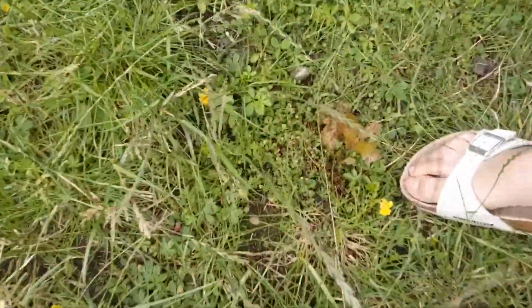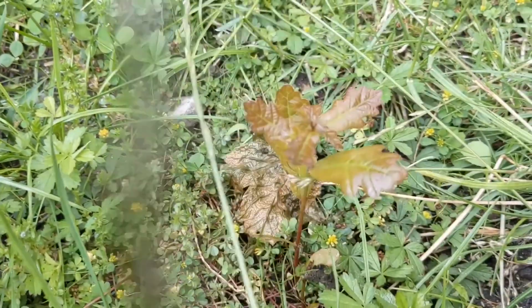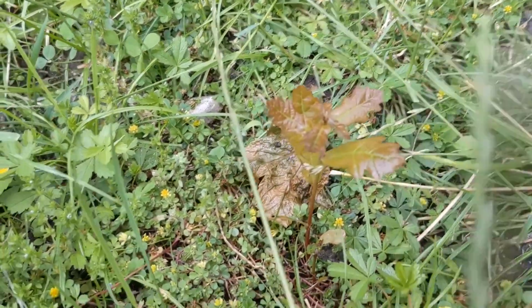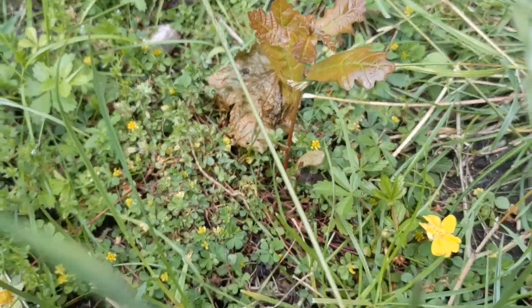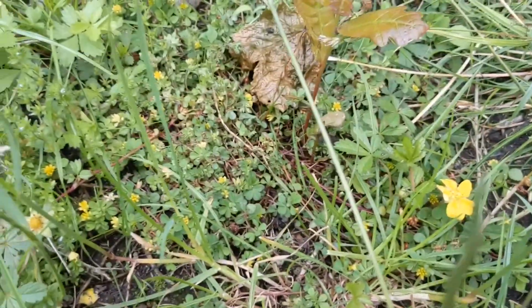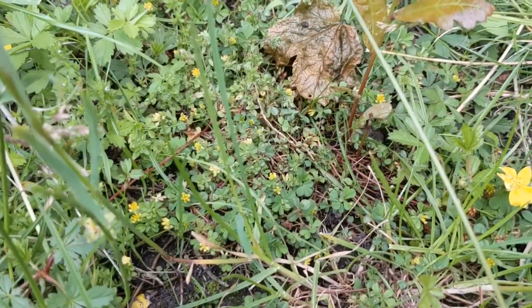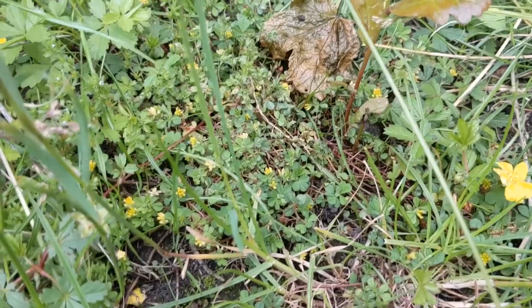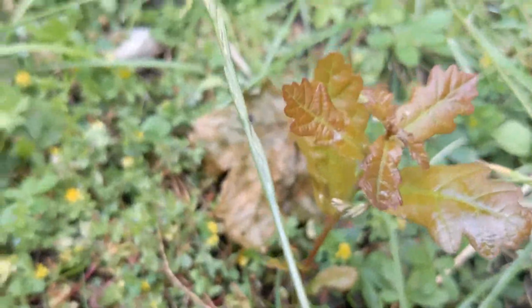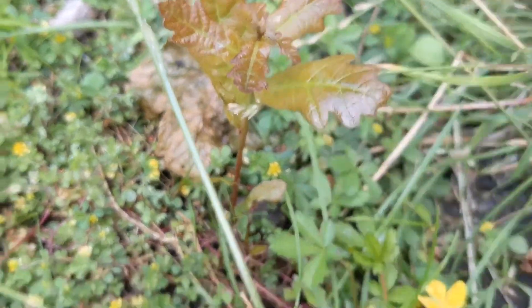What about this one here? What are we going to talk about? What is that? Where did it come from? It's an oak tree. Last year I planted an acorn here. I wasn't really expecting it to grow, and I thought it was dead just a few days ago. But then I found this magnificent oak tree here.